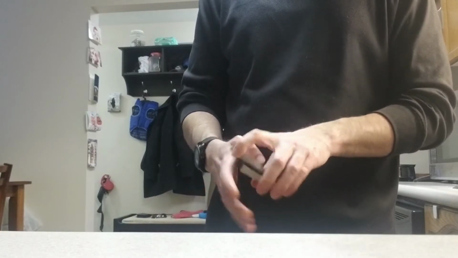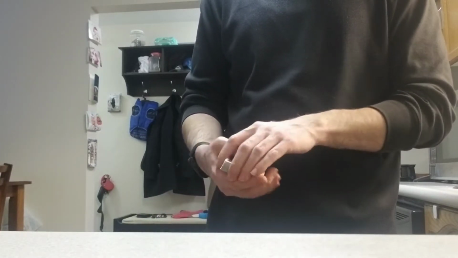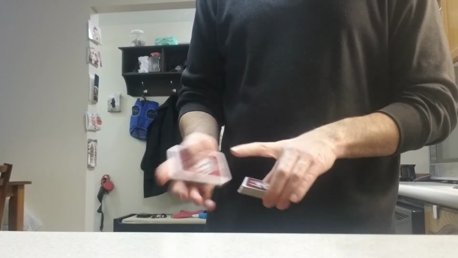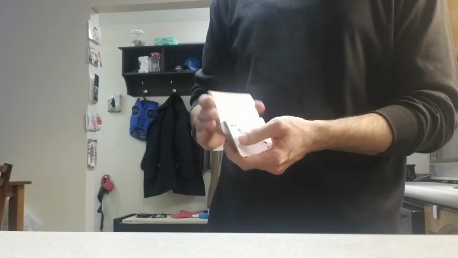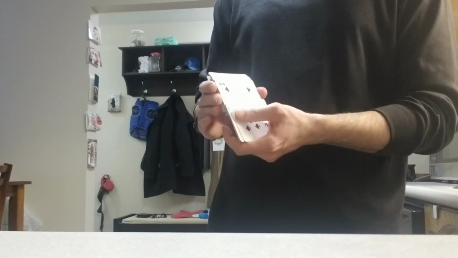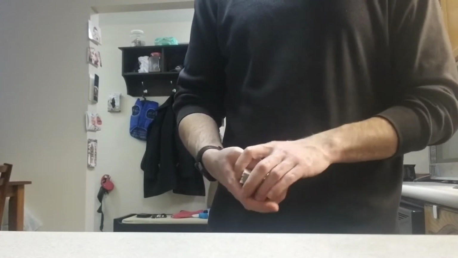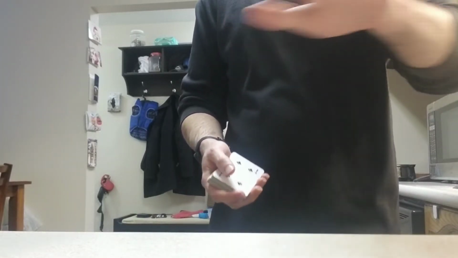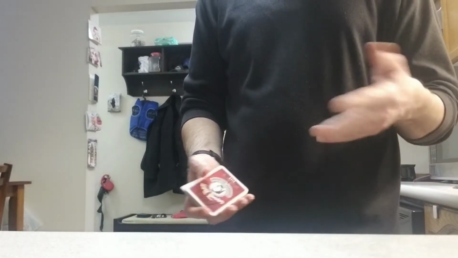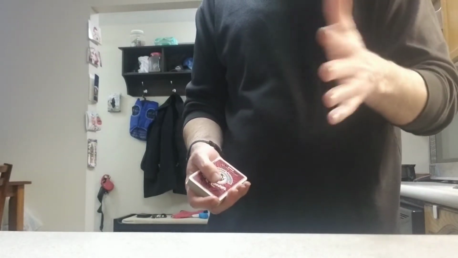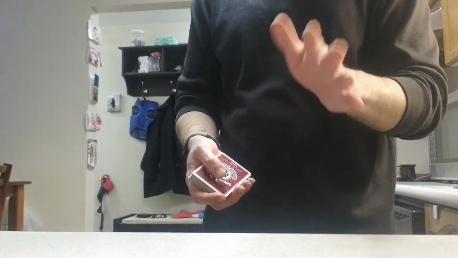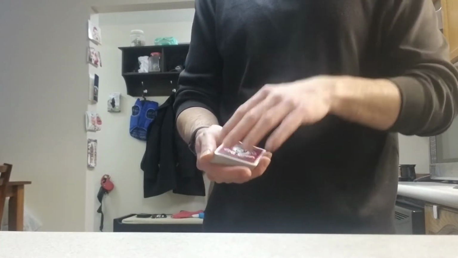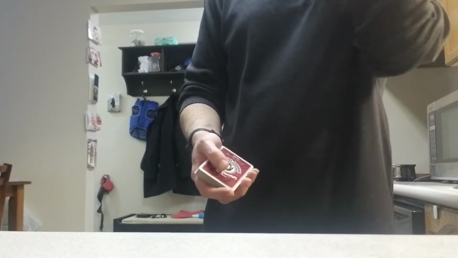Let's just say you've got a group of people that you're doing this trick for, okay? So you had a spectator pick a card, you're cutting the cards a bunch of times, mixing them up a bit, okay? And then you have somebody in the group think of a number, okay? So tell them to think of something between 1 and 52 or something, maybe not quite that high, because you don't want to have to count down 52 cards.